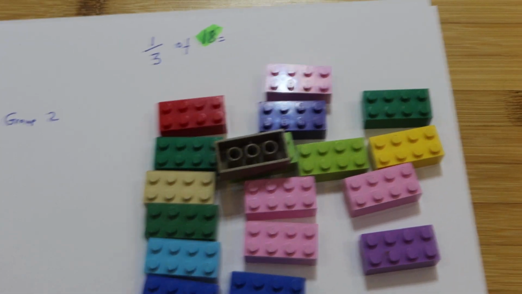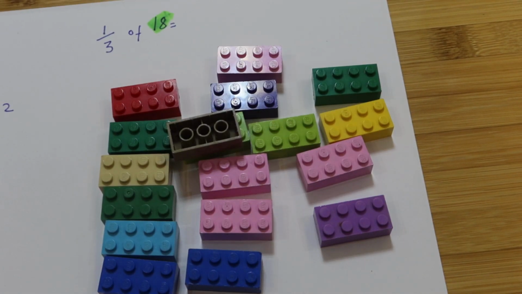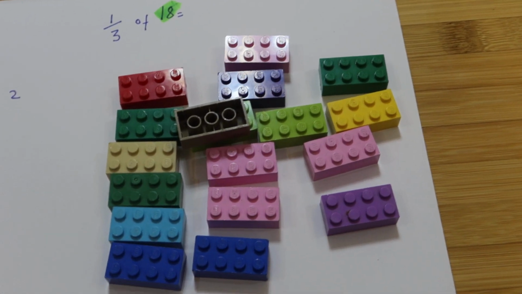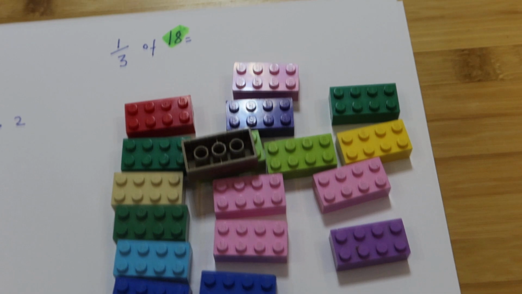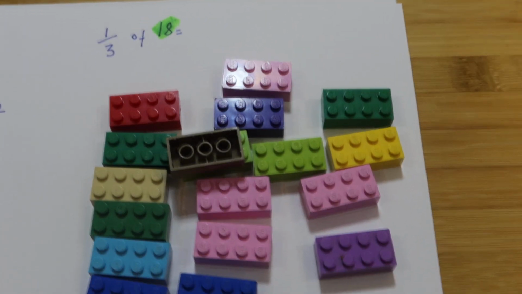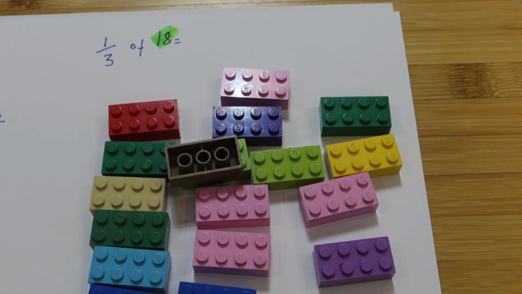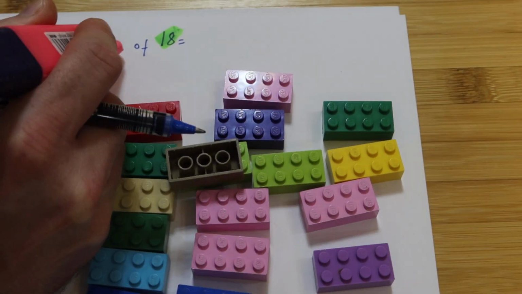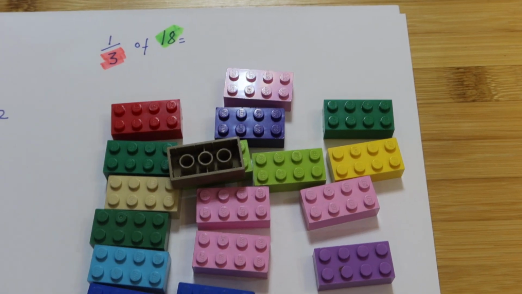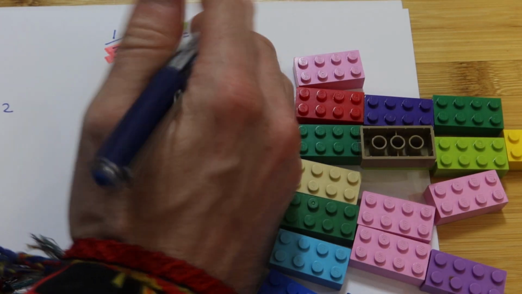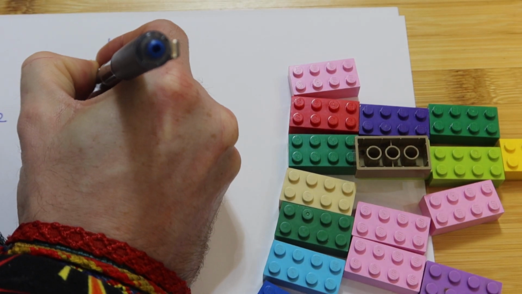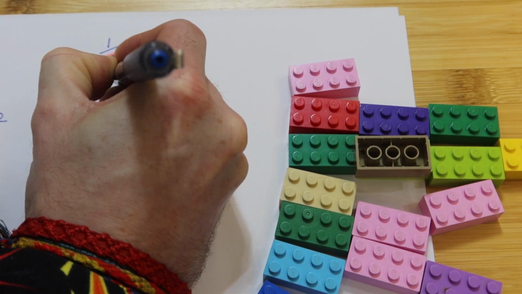Now, if we have a look at this, we've got 18 all together here. So we've got 18 there. Now remember what we said. We've got 18, but if we look, remember, what's this called? The denominator. Excellent. So let's move these here. Let's write denominator. Denominator.